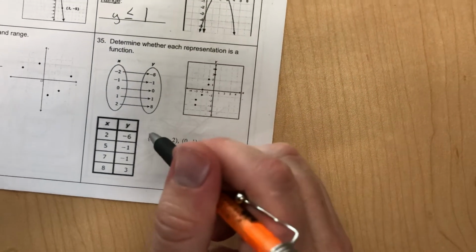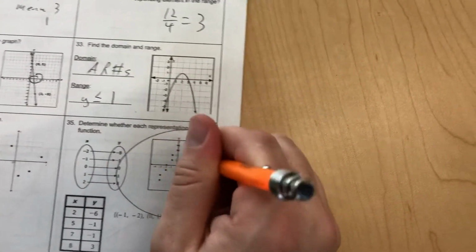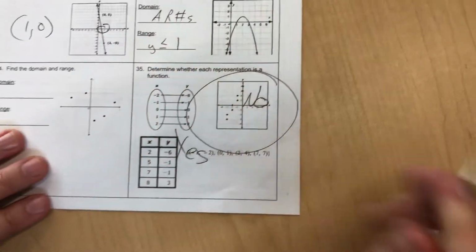And determine whether it's a function. Again, this goes back to the very same thing. If the x's repeat, it's not a function. This is the one that's a no. All the rest of these are yeses all the way down.